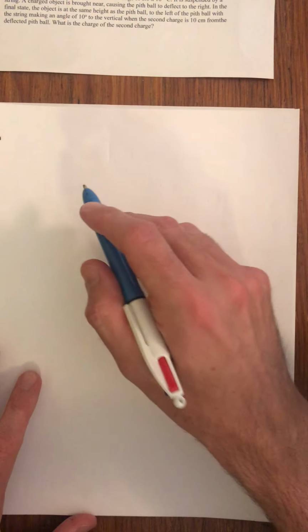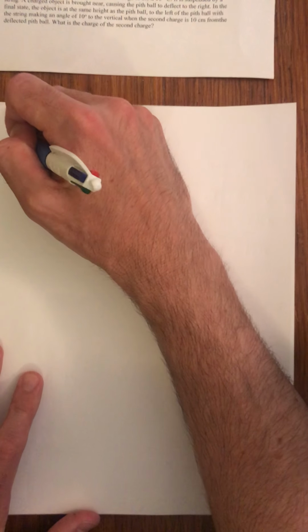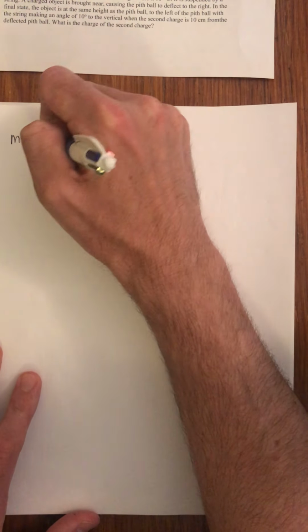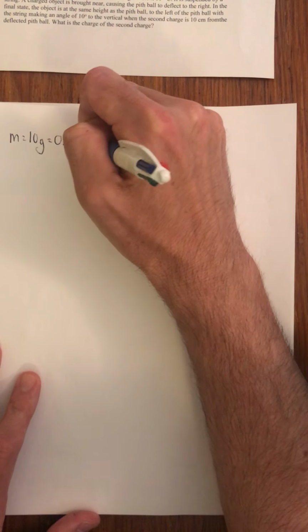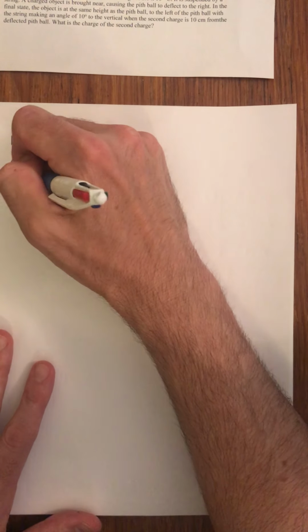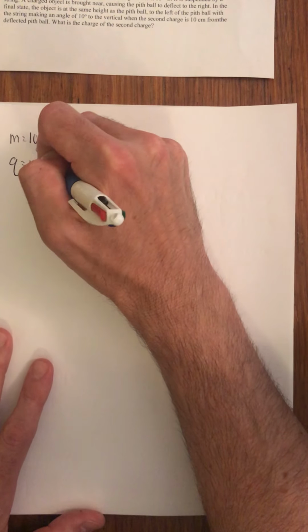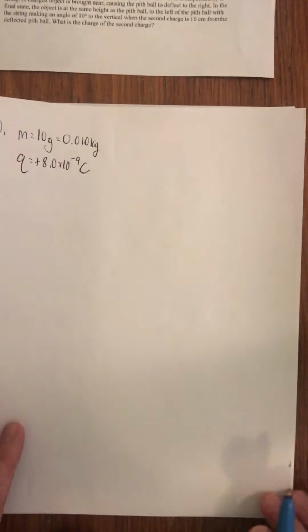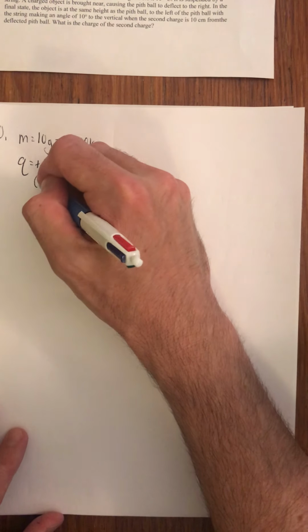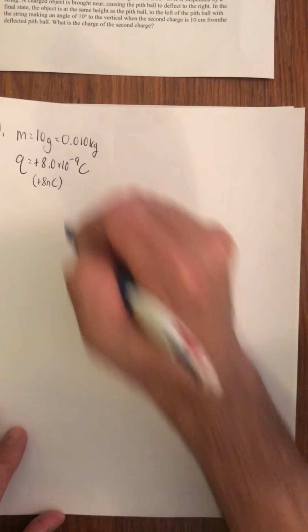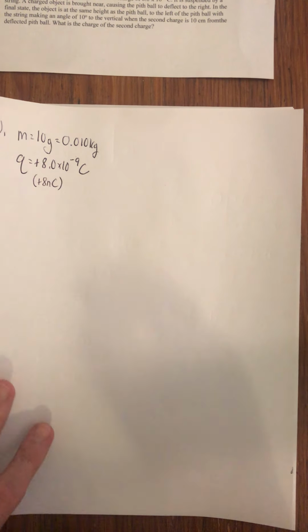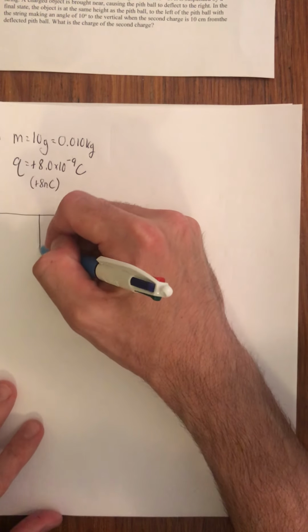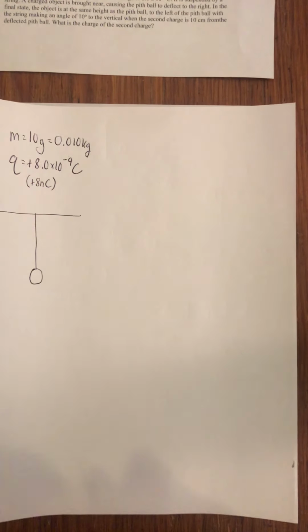So with a pith ball of mass 10 grams, and right away we're just gonna go right to kilograms, and a charge of Q equal to positive 8.0 times 10 to the negative 9th coulombs. I could have written that as positive 8 nanocoulombs as well, but we won't get into that. It's suspended by a string. So here's my pith ball, and it's suspended by a string.